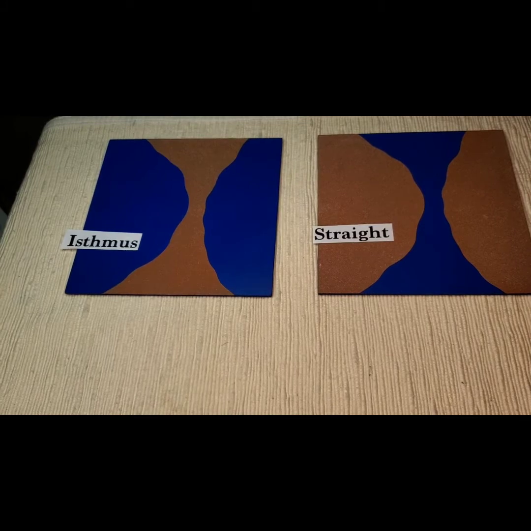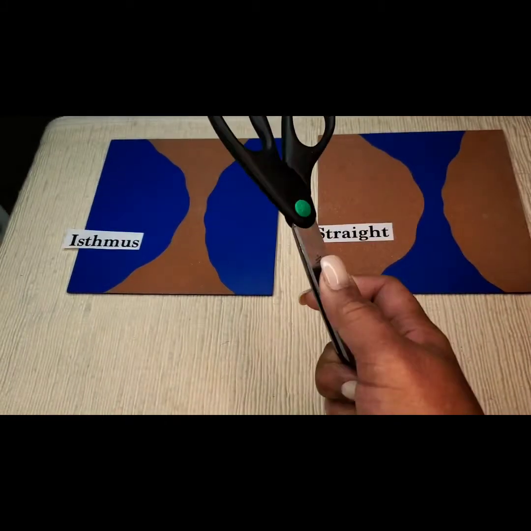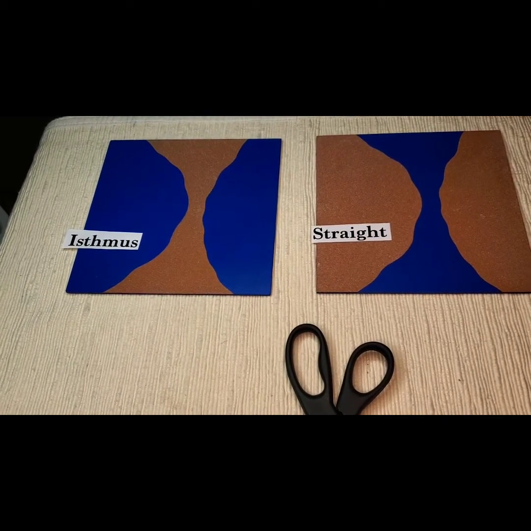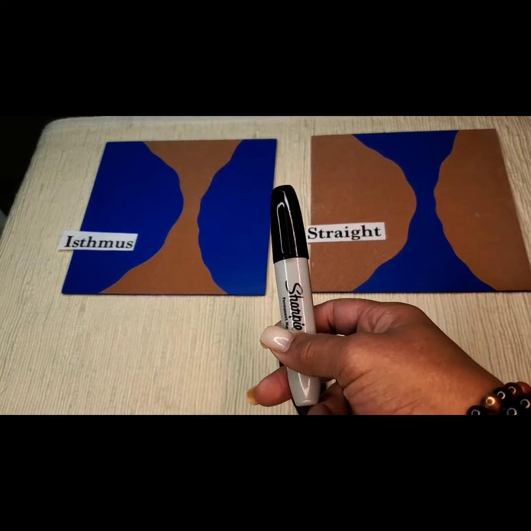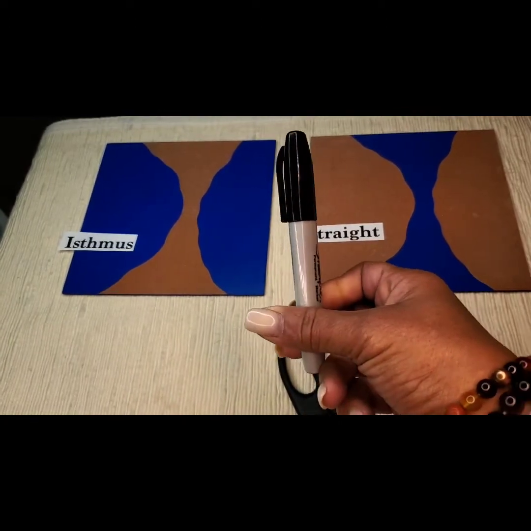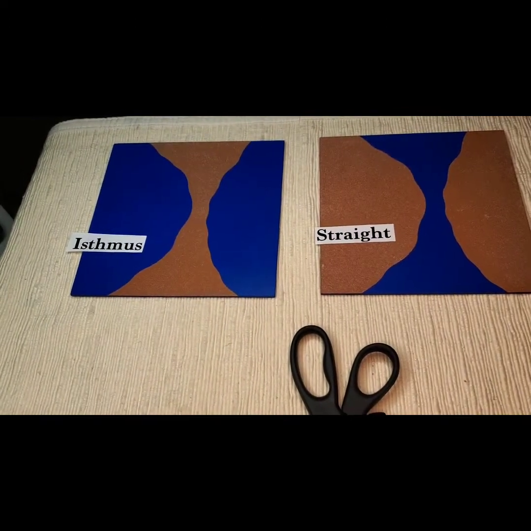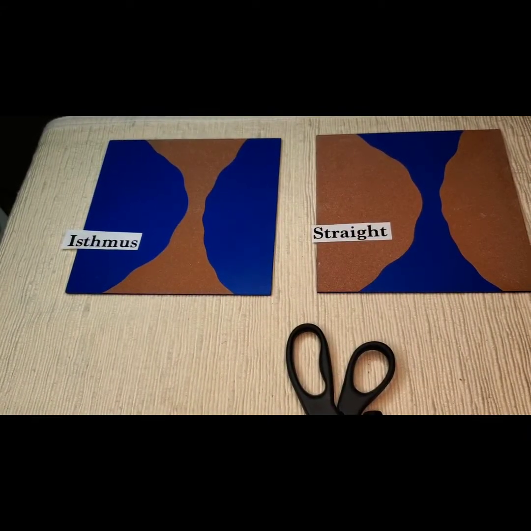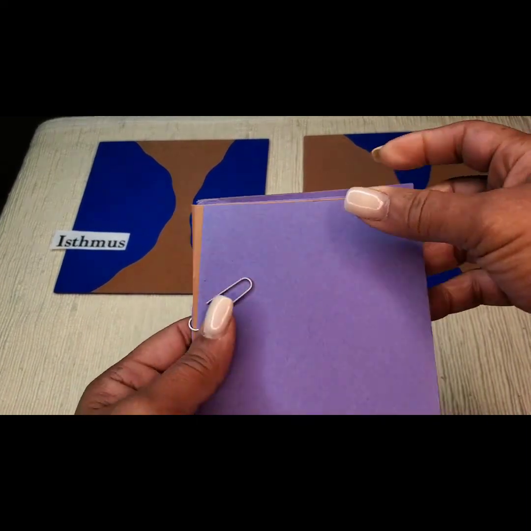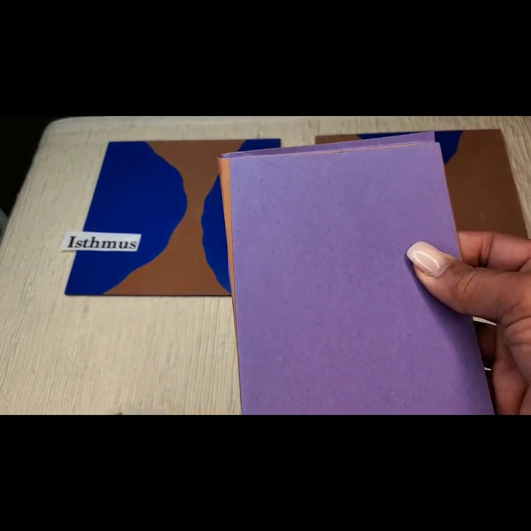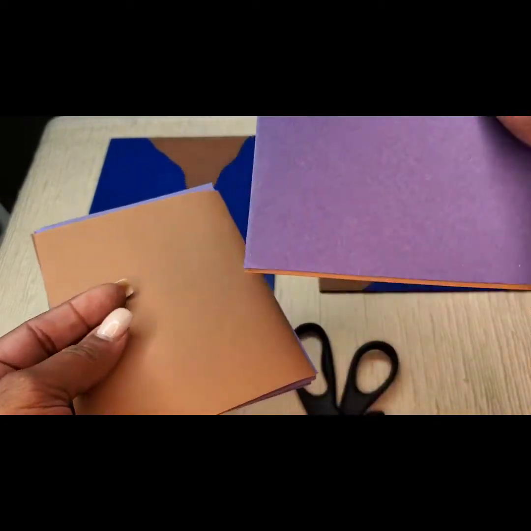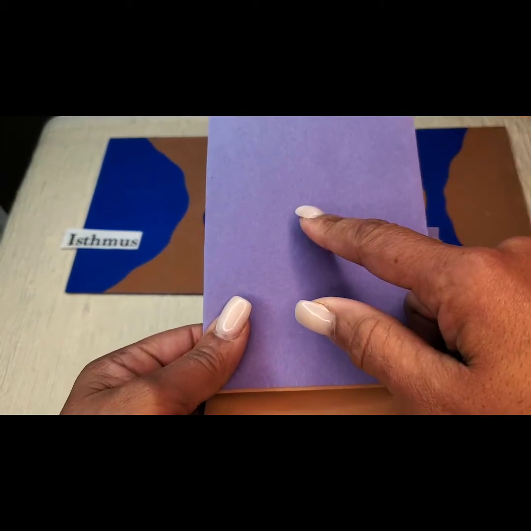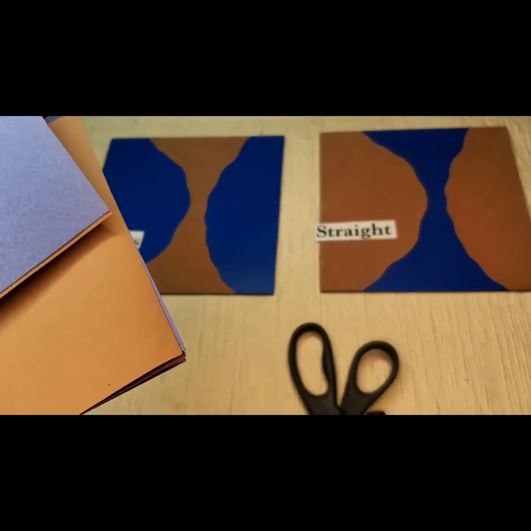For today's lesson, you will need scissors, some type of writing tool, a marker, a pen or pencil, a glue stick, and you will need blue paper for your ocean or water.